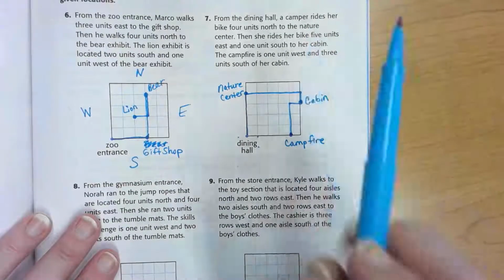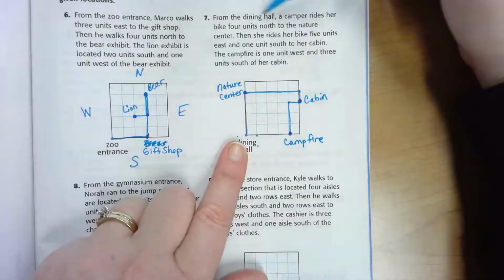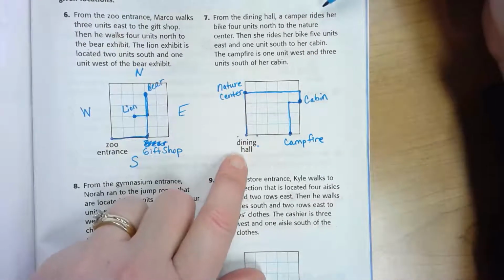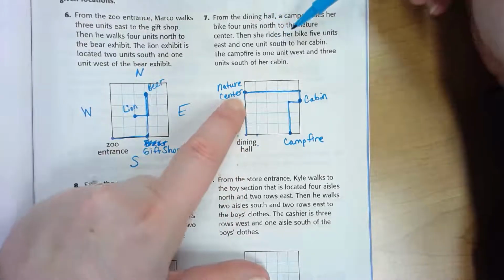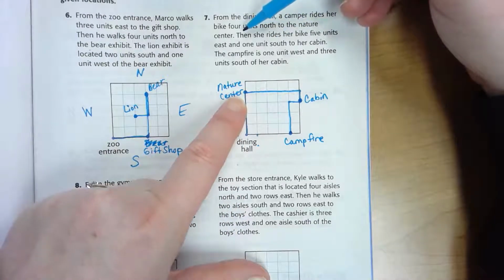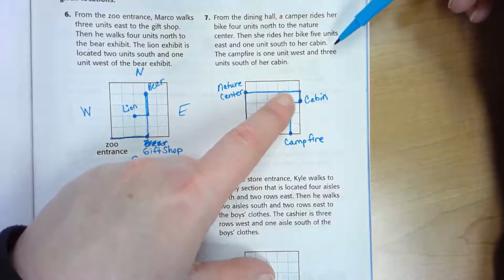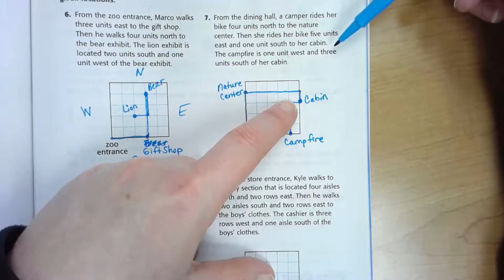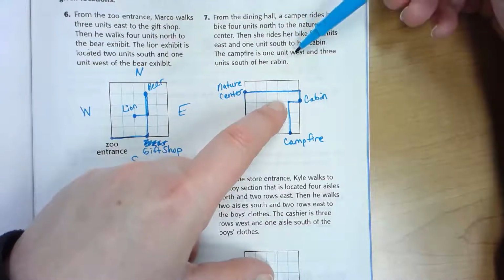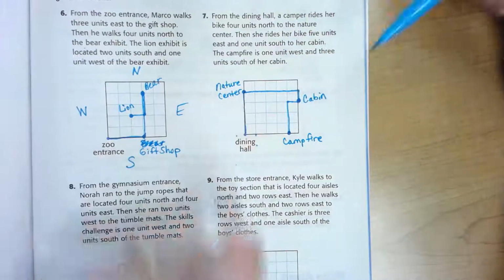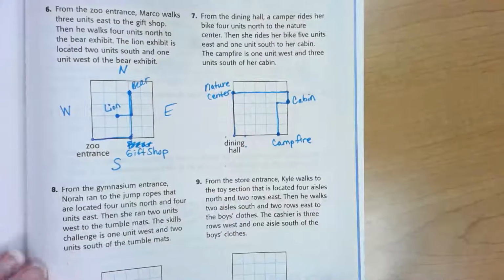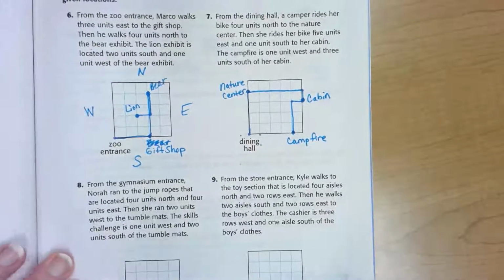So let's just repeat and make sure. It says, from the dining hall, the camper rides her bike 4 units north to the nature center. Then she rides her bike 5 units east and 1 south to get to her cabin. The campfire is 1 unit west and 3 units south of her cabin. Okay, so we have a map of the camp.